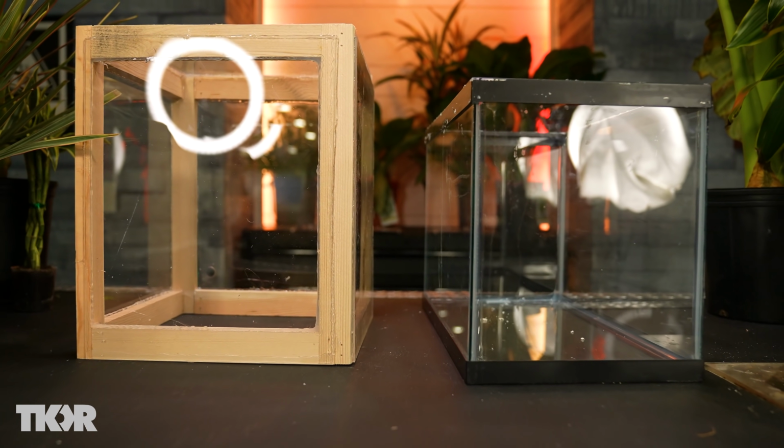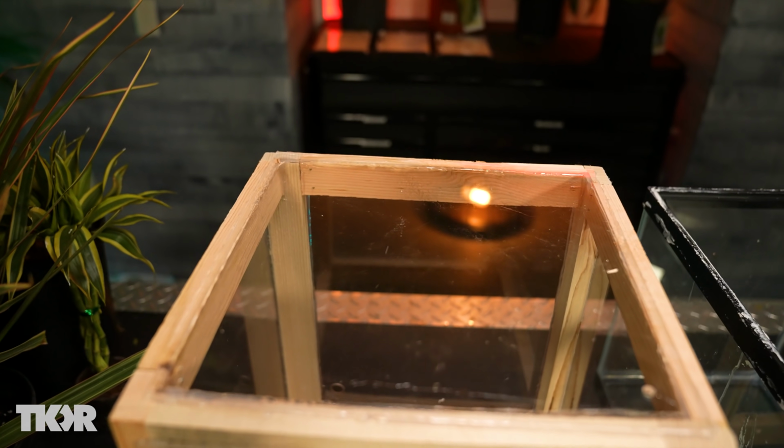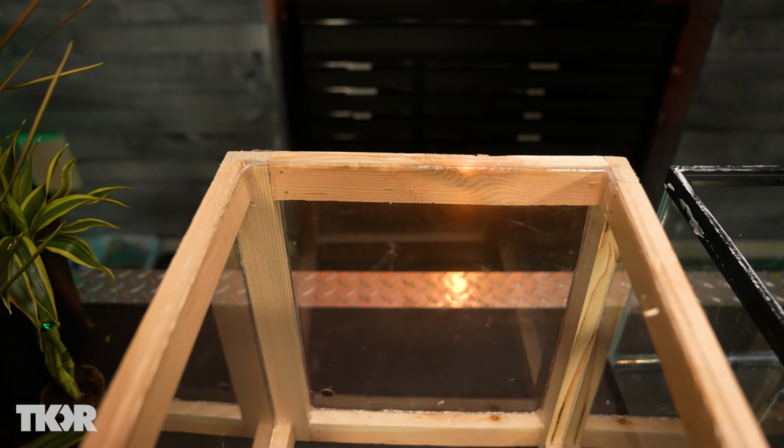So to do our experiment, we built 3 different airtight containers to put our own plants to the test. First, we built our own container. And as you can see, the problem here is that we used wood. And we weren't getting our airtight seal no matter how hard we tried.